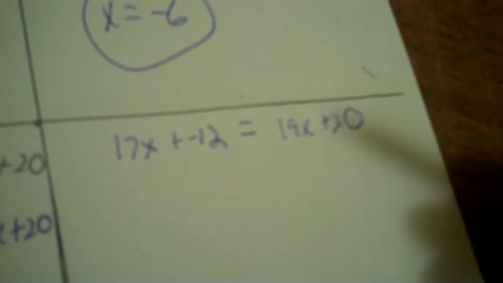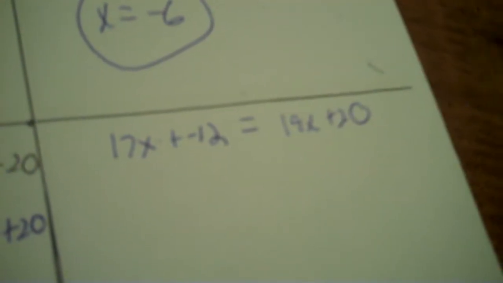Now, get the x's on one side. It doesn't really matter which one you move, okay? Let's move the 17. It's smaller. I kind of like to move the smaller one, but it doesn't really matter, okay?